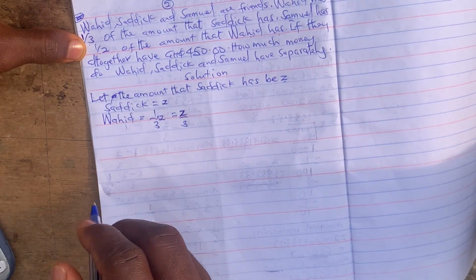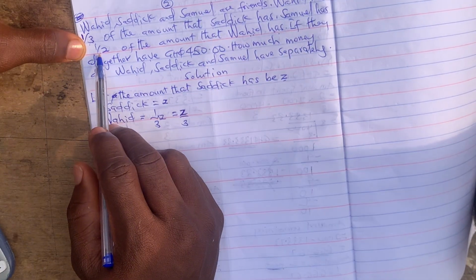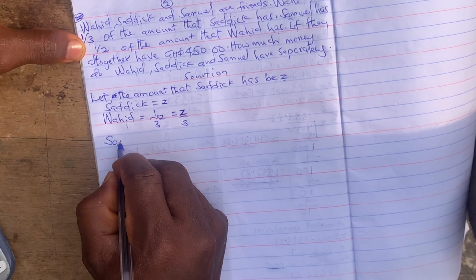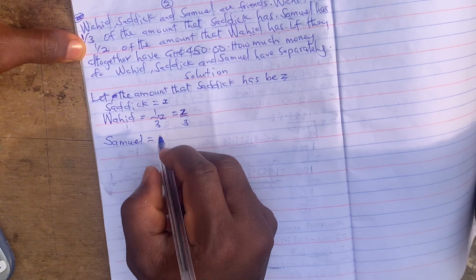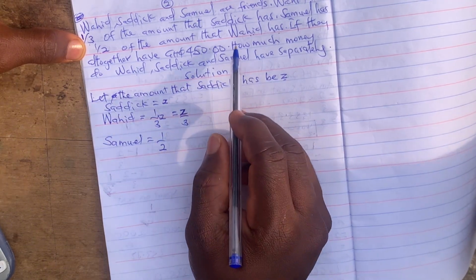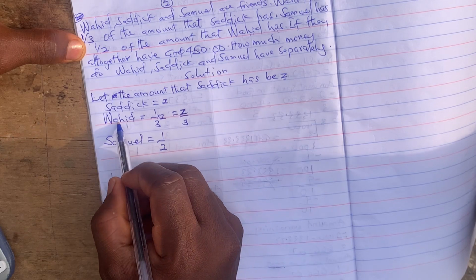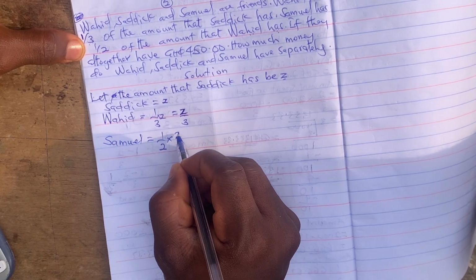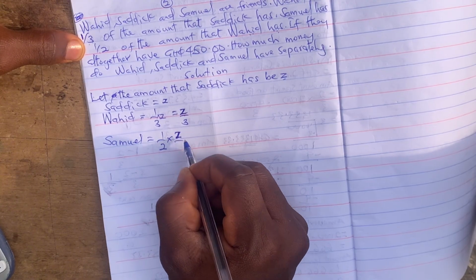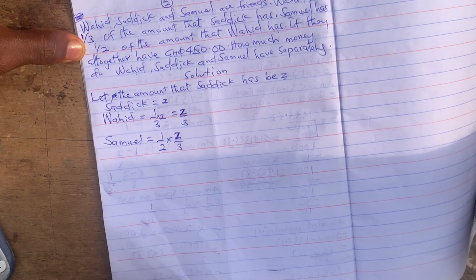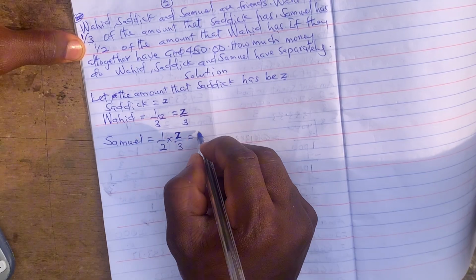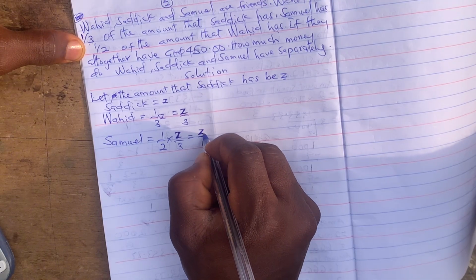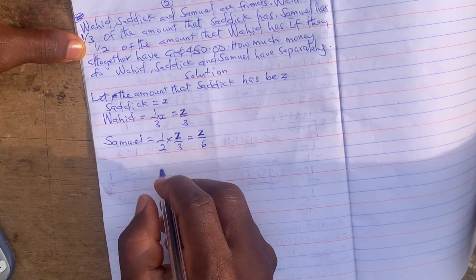Okay, thank you. Samuel has one half of the amount that Wahid has. So in this case, Samuel equals one half of the amount that Wahid has. So Wahid has Z out of 3, Samuel has one half of it. So 1 times Z is Z out of 6. Z out of 6. Okay.